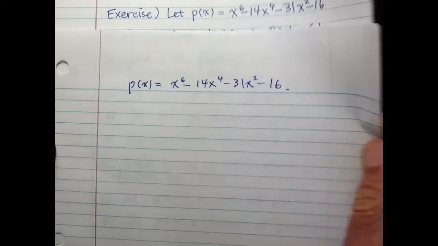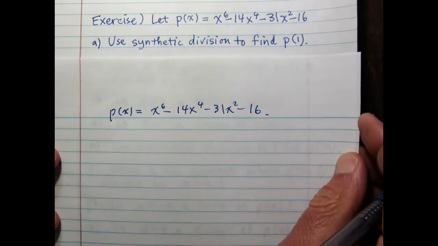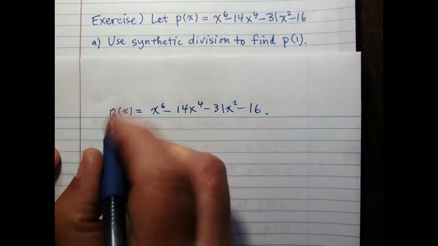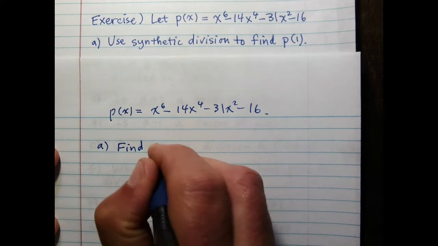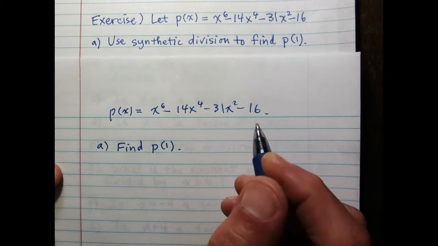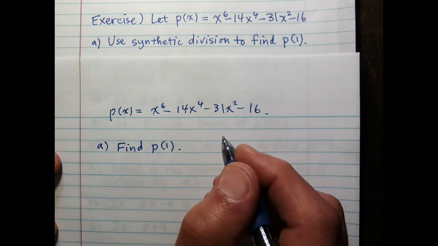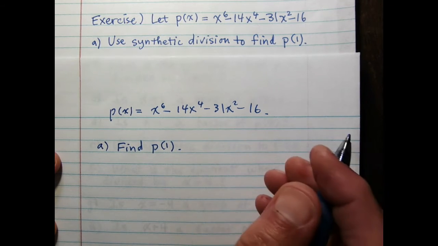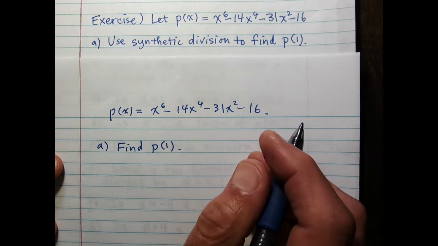And so part A, what do we want to do? We want to use synthetic division to find p of 1. So if I'm going to use synthetic division, I'm going to divide by x minus 1. The remainder that I get on division will be p of 1.